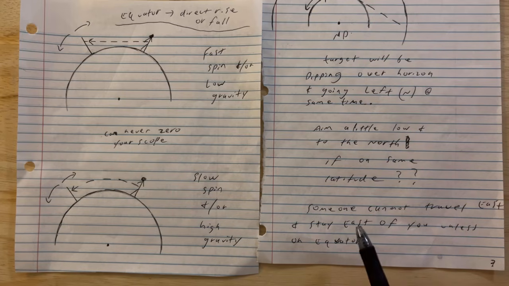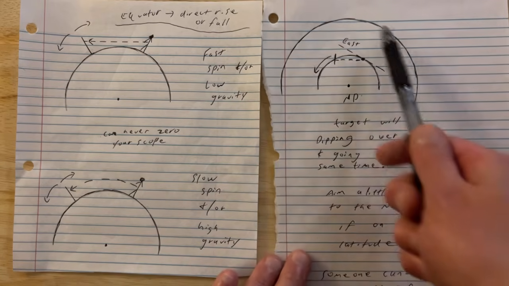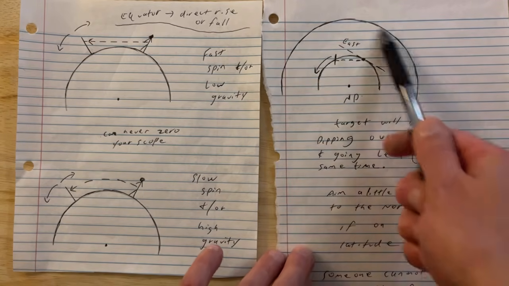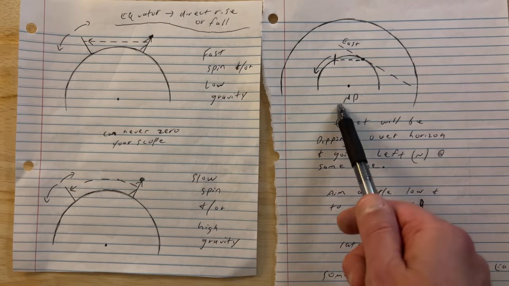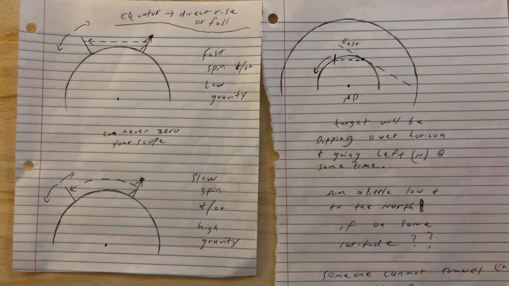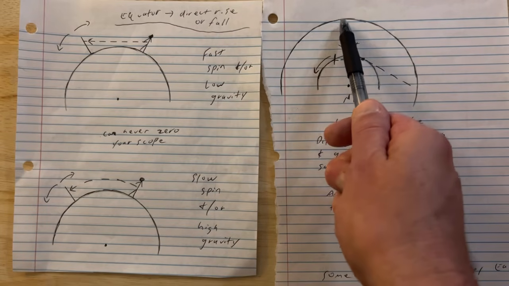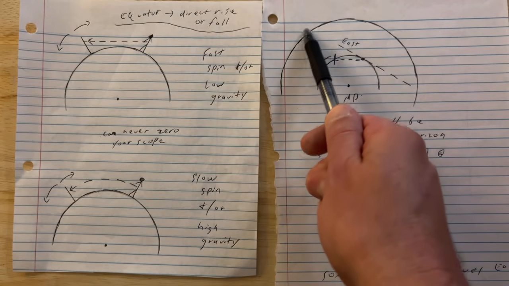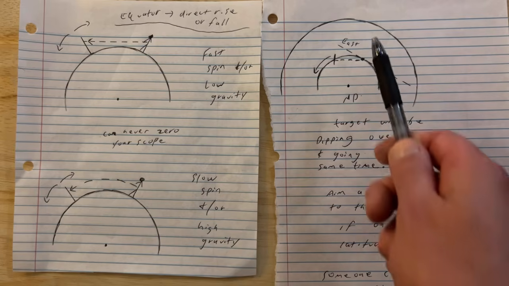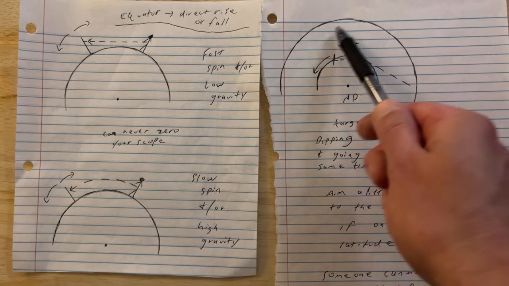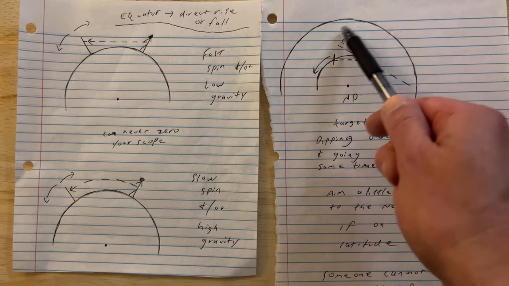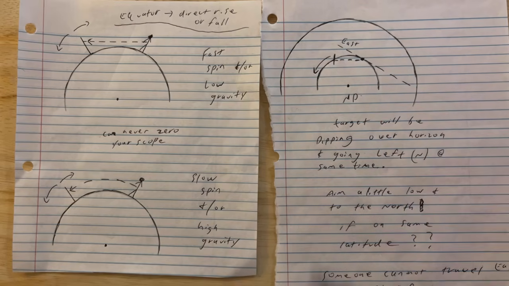And so I said right here, someone cannot travel east and stay east of you unless they're on the equator. So right here, here's the Earth. Let's say this is the equator right here, the outer circumference. Here's NP, which is the North Pole. So if you're here, they're here. If they keep traveling east and stay directly east, then they will stay directly east of you. But technically, they'll go down into the ground. If you want to continue to point at them, you'll have to start pointing into the Earth.